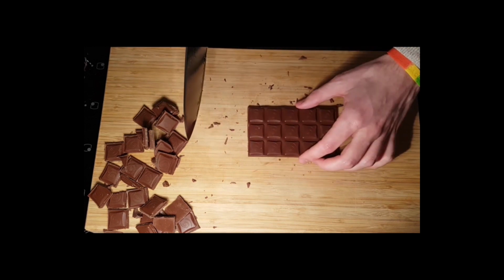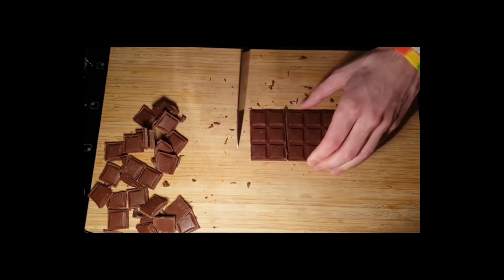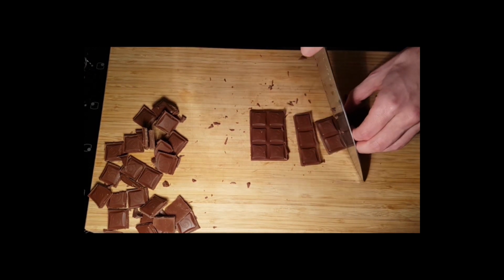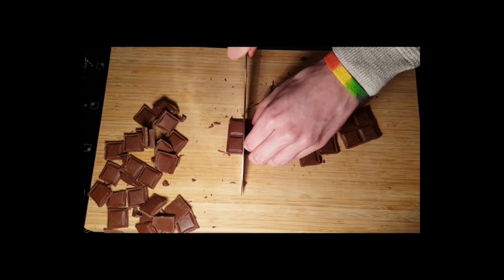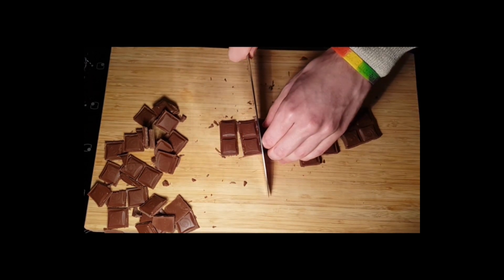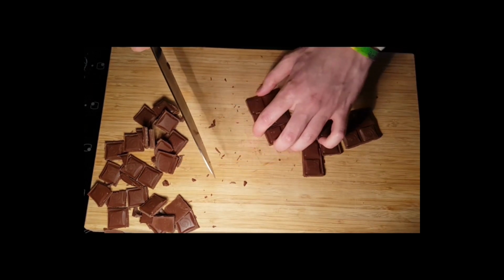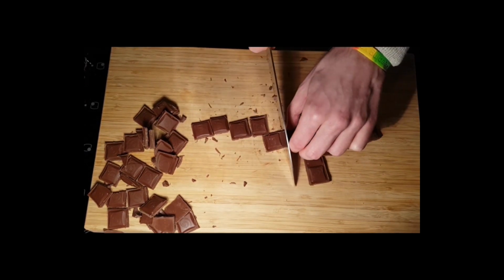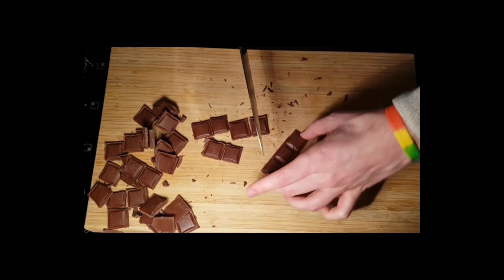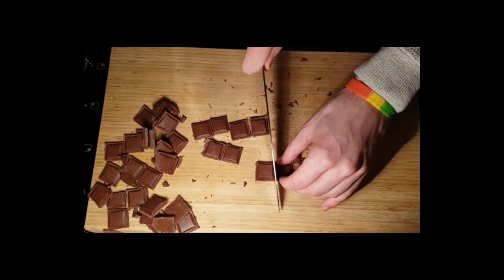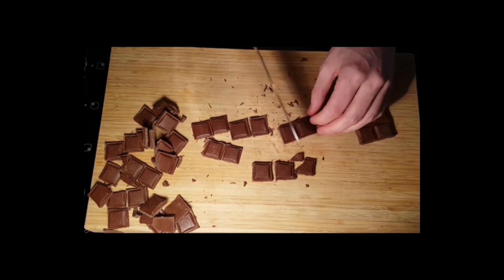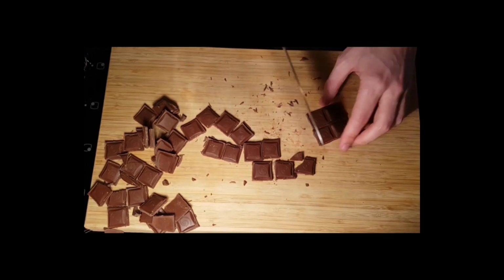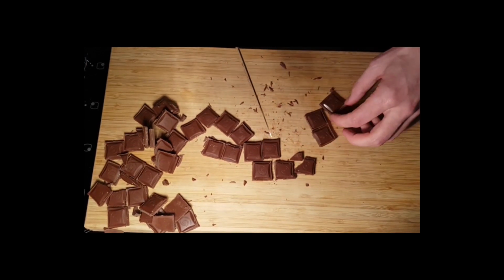Let me just try something slightly random. 1, 2, 3, 4, 5, 6, 7, 8, 9, 10, 11, 12, 13 and 14.